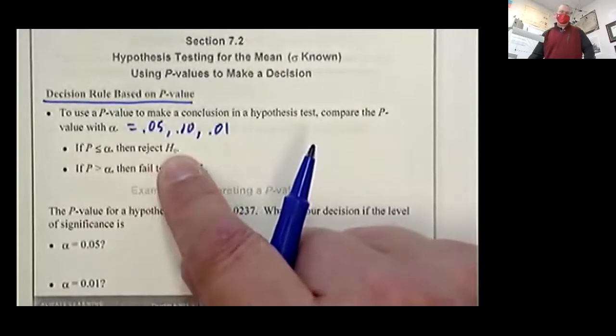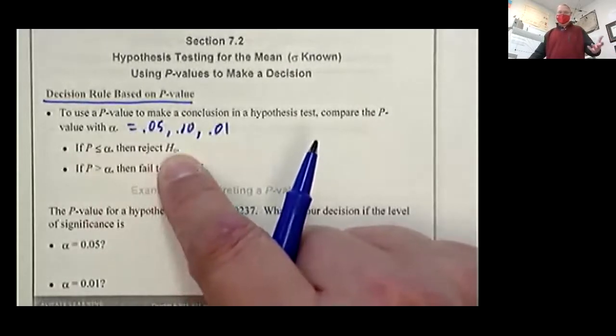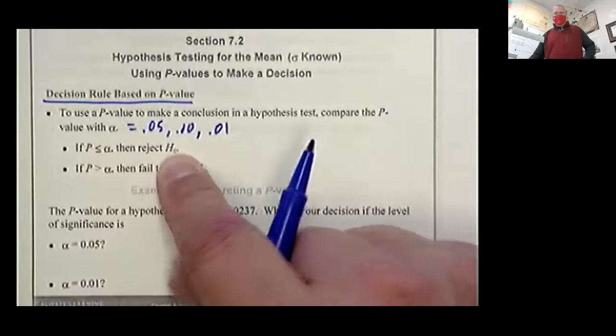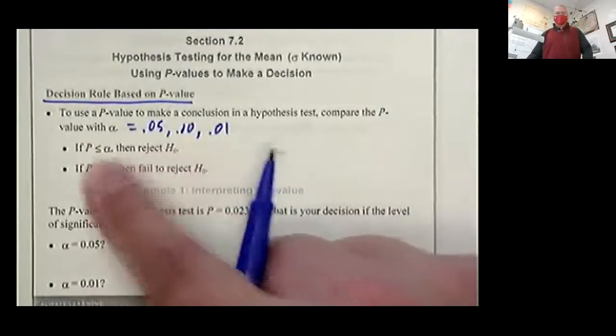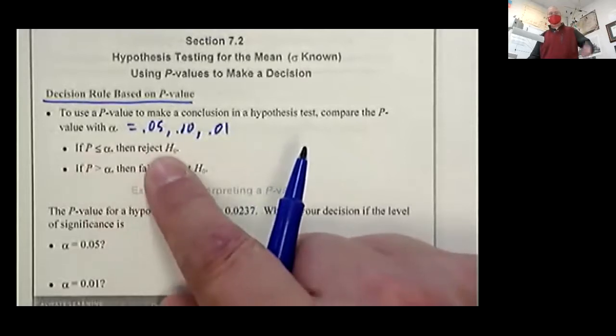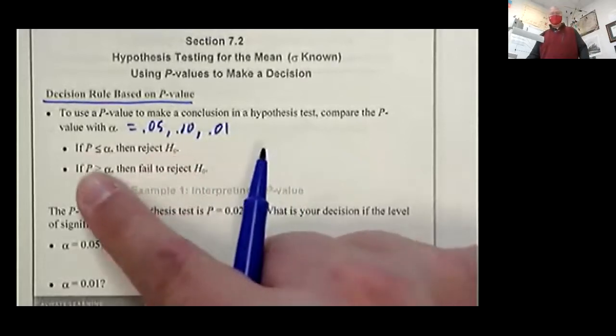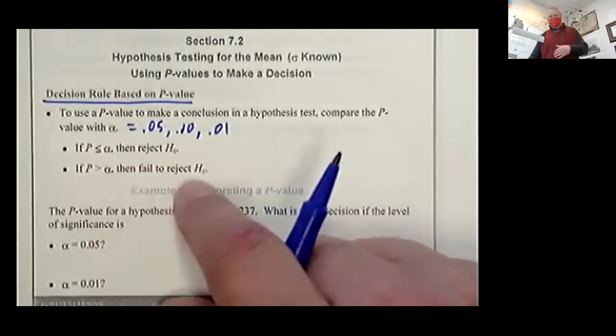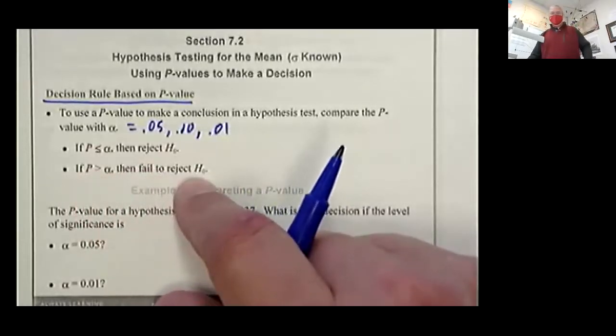Remember, in the last video we set up our null hypothesis and our alternative hypothesis. If p is smaller than alpha, we reject the null in favor of the alternative. And if p is greater than alpha, then we fail to reject the null hypothesis.